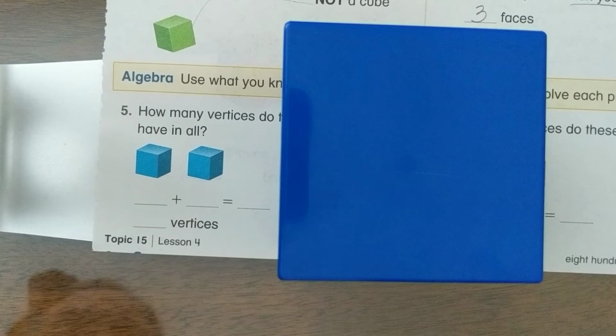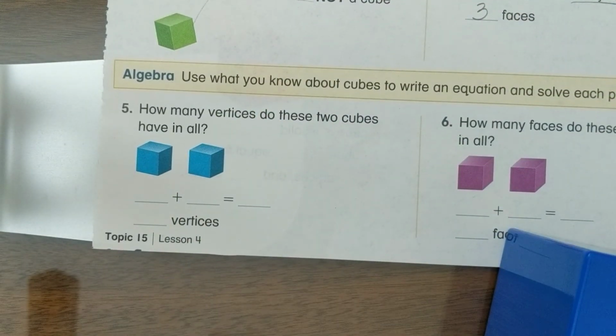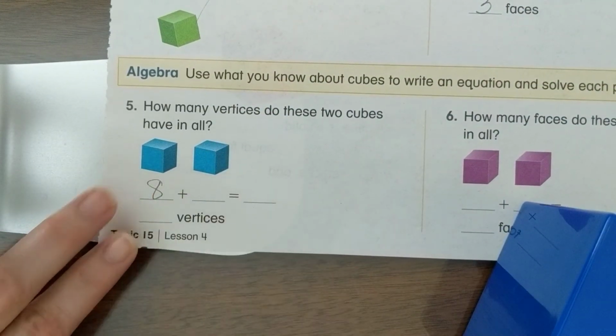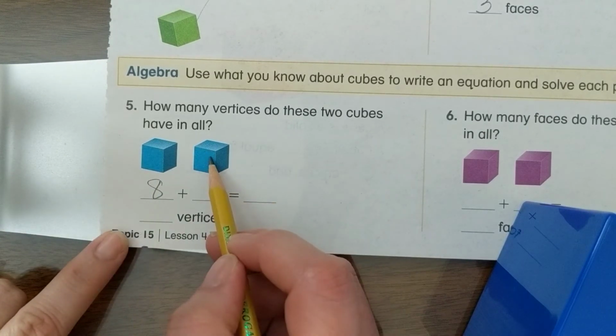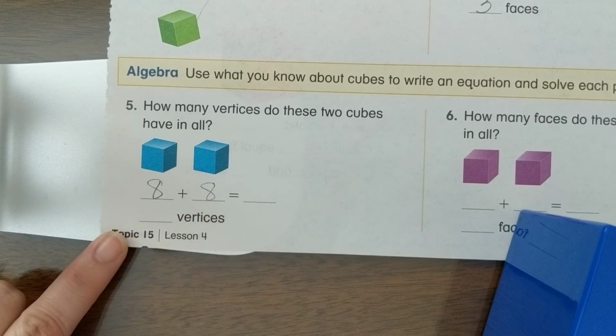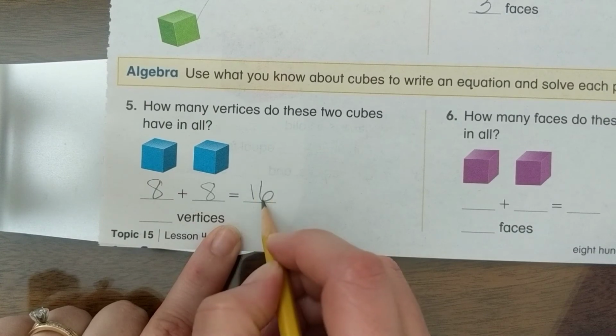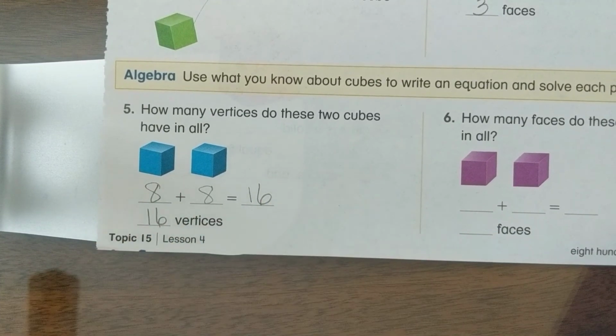Let's find the vertices. 1, 2, 3, 4. 4 on top. So the bottom is going to have the same. 4 on the bottom. So 4 on top plus 4 on the bottom makes 8 vertices. This cube is going to have the same amount because it's also a cube. It will have 8 vertices. And 8 plus 8, that's a double, we know is 16. So in all, there are 16 vertices.